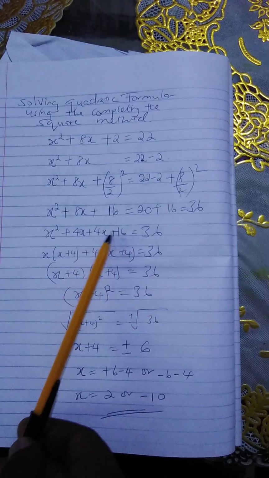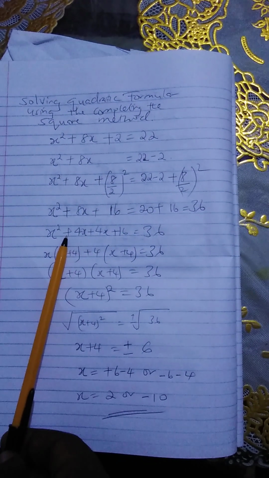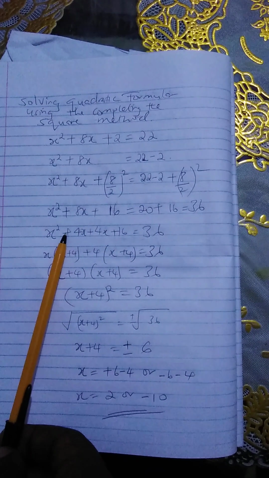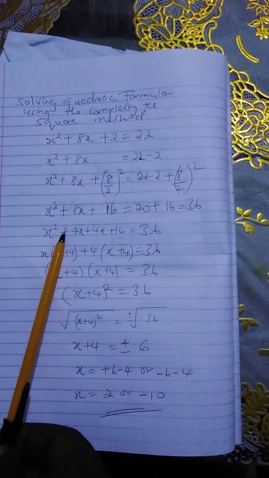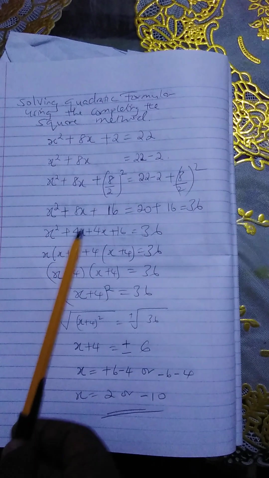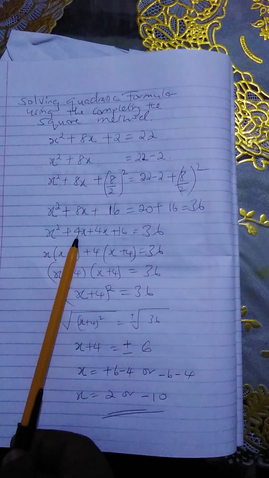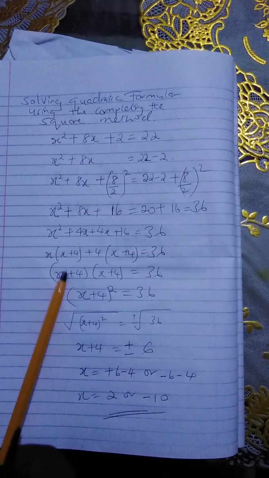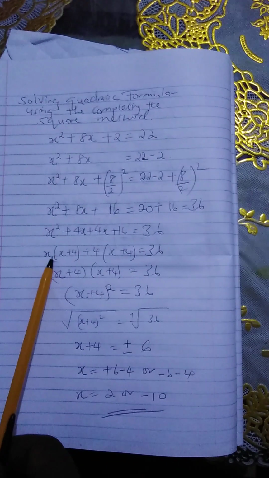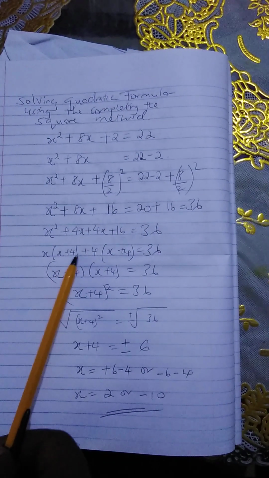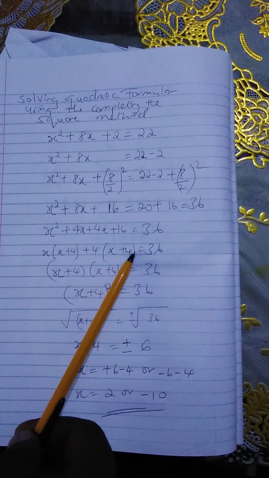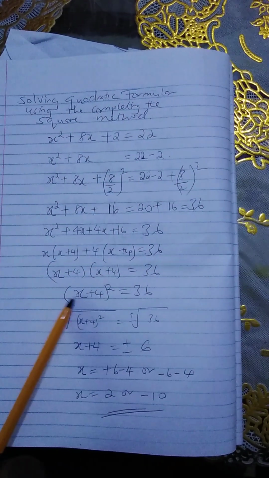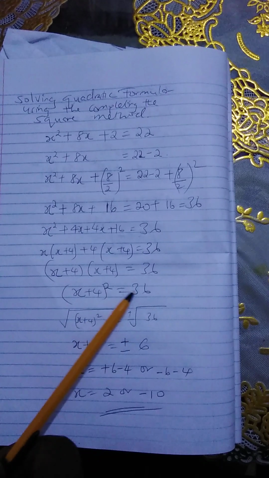Now we want to factorize this equation here. Remember, what we have done here, we will get two expressions which are squared. Now it is x squared plus, you split the 8x into 2, which is 4x plus 4x, plus 16 equals 36. Now if you factorize it further, you get x(x plus 4) plus 4(x plus 4), which is 36. You see, now it has come to expressions which are similar. Now you can write it as (x plus 4) squared equals 36.